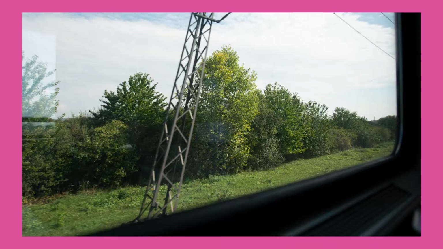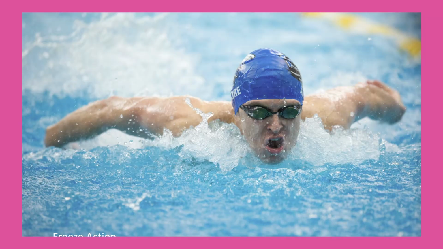So let's jump ahead to another picture. Here's a swimmer. We're using shutter speed in an entirely different way. Here, we want to use a very fast shutter speed so that we're freezing each of the little drops of water all around his face, coming off of his cap, around his shoulders. Okay, so we want to freeze the action, and that is what a high shutter speed will do.